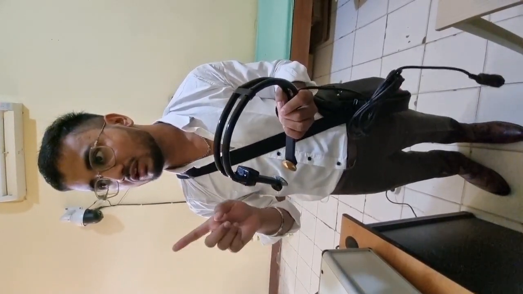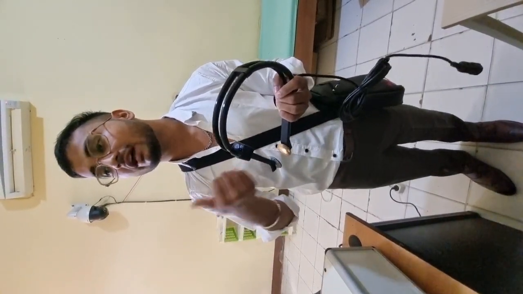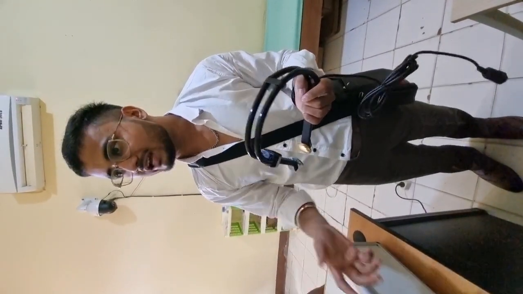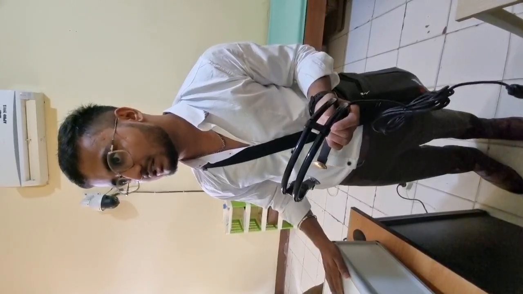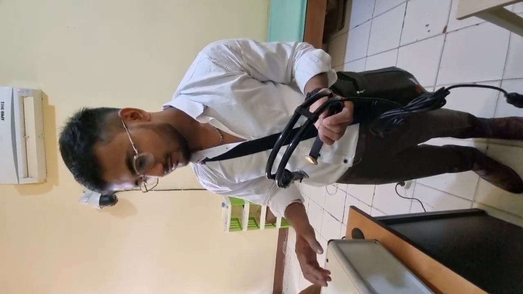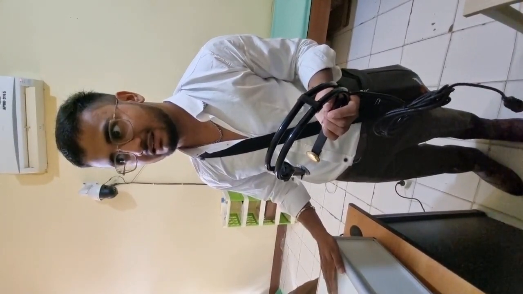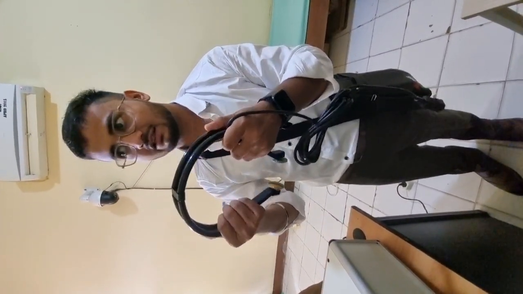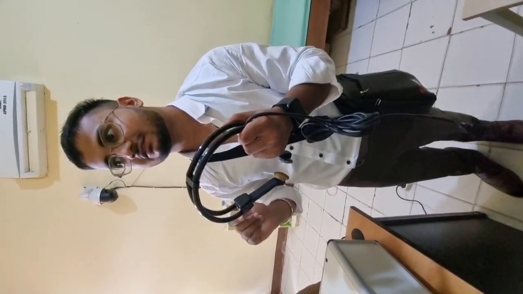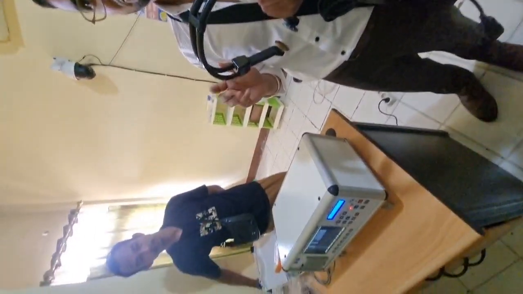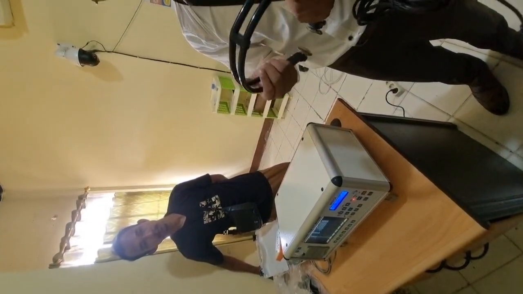You have to do it only when you use manual mode. That you have to do manually. This is an automatic machine. When you have installed it, the whole machine will do everything by itself. You just have to handle the equipment and handle the patient.